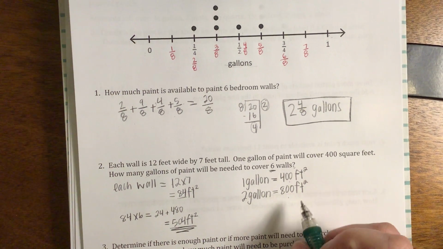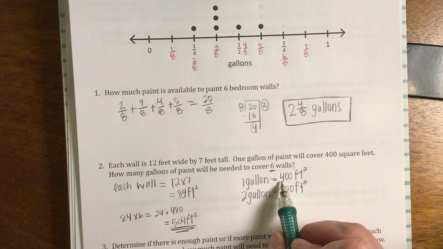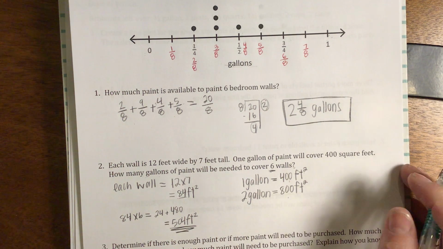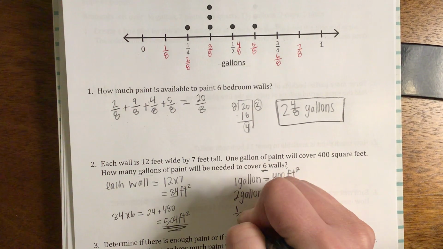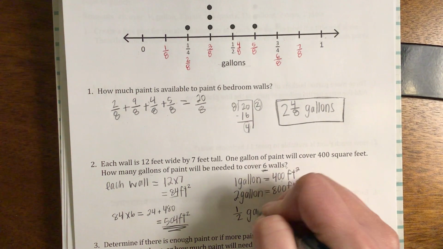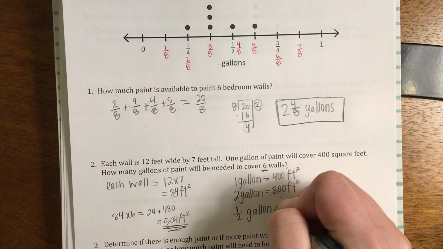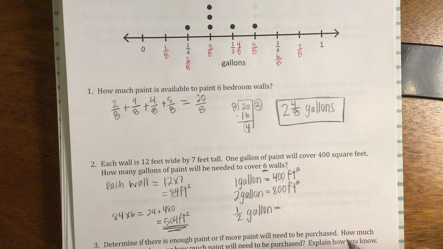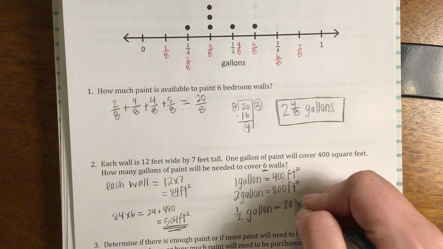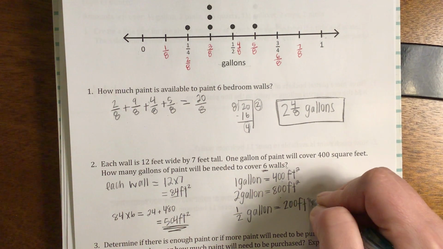Now the thing that's nice is that this is broken into 400. So if I wanted to know what half a gallon was, well, that would be half of 400, and half of 400 is 200 feet squared.